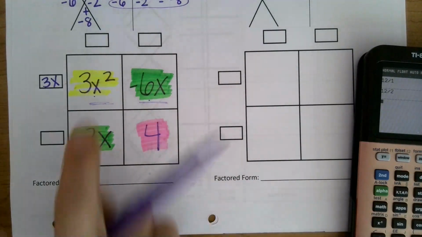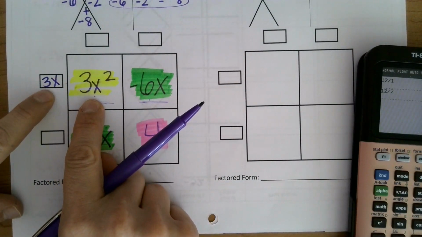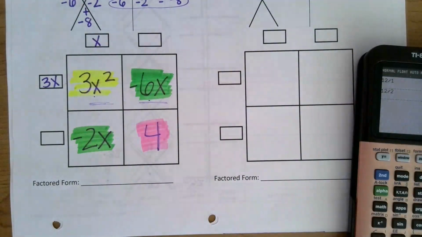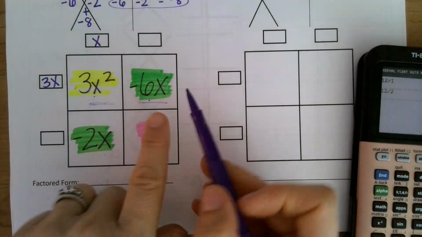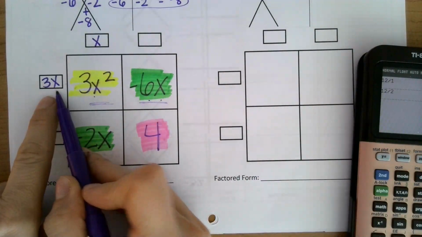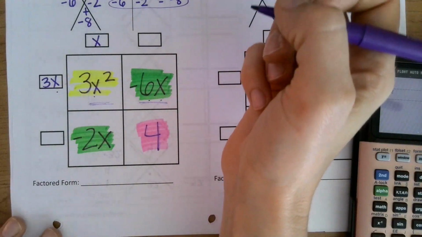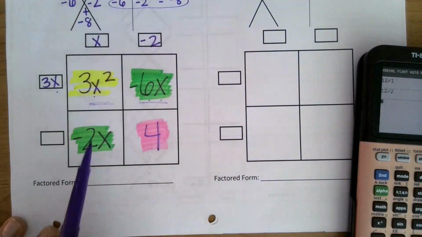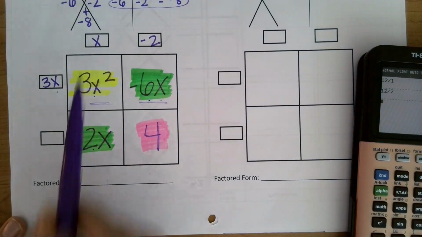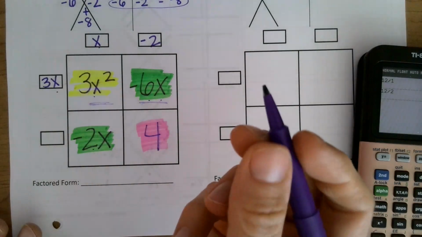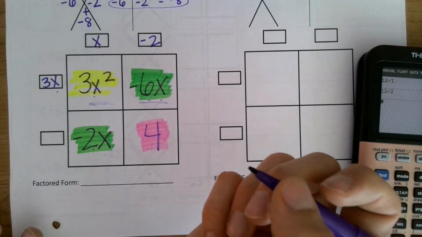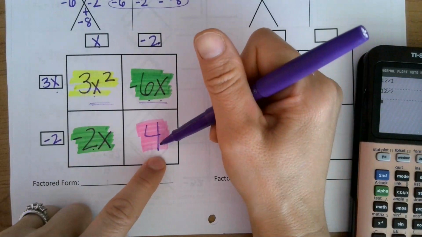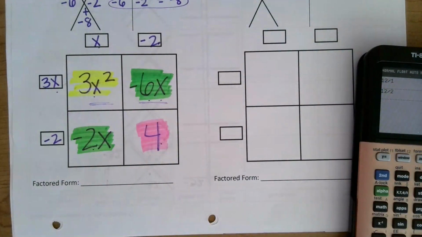Okay, then work backwards. What's 3x squared divided by 3x? Yeah, right, just 1x or x. All right, then what's negative 6x divided by 3x? Negative 2. And then down here, negative 2x divided by x. Negative 2, and then just double check, negative 2 times negative 2 equals 4, so that shows us our correct factoring.